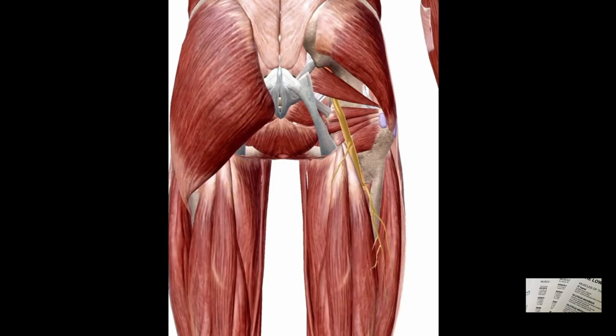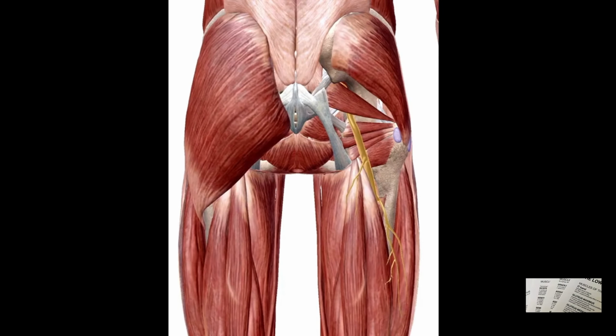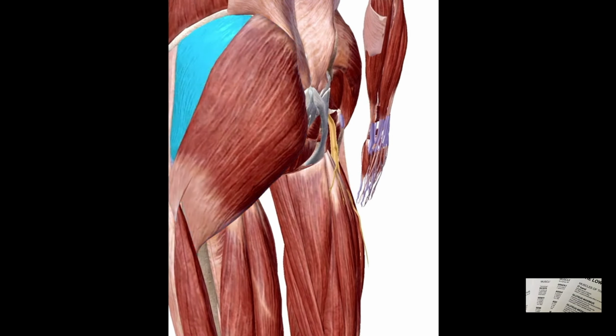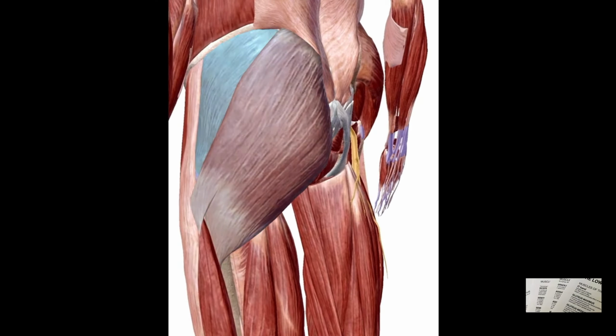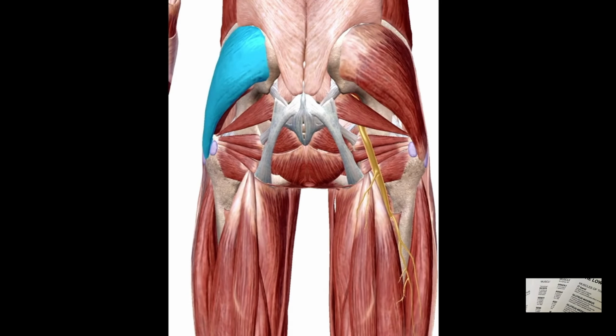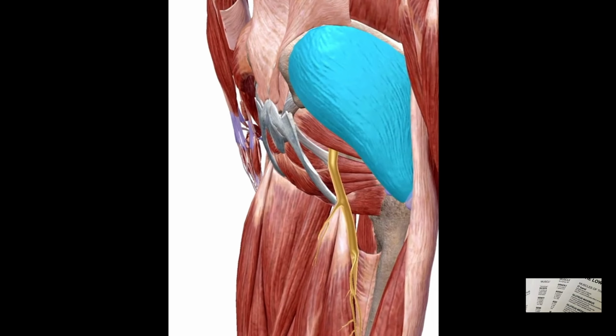It's really amazing, because if you look at this, we've covered one, gluteus maximus, two, let's remove this so we can really see it, gluteus medius. Just deep to gluteus medius, what's that muscle there?